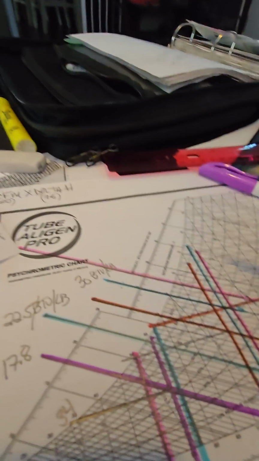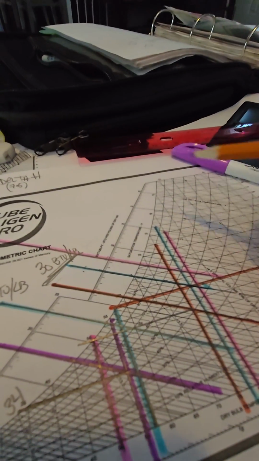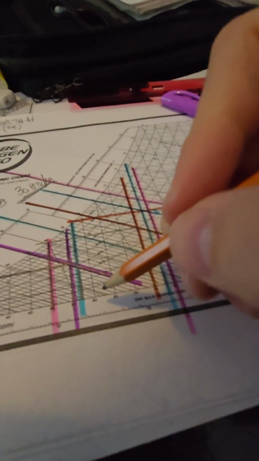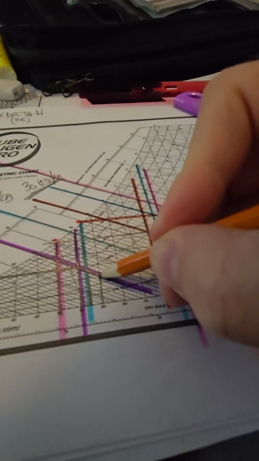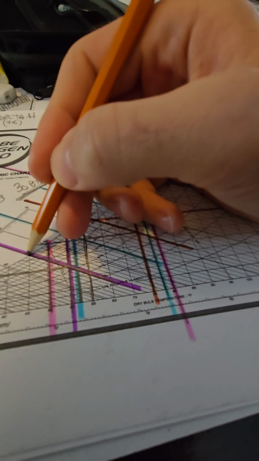So that line leads to 30 BTUs. And then our other one is 60 and 45. So 60, 45 is right here.